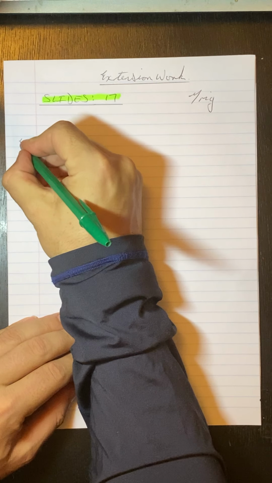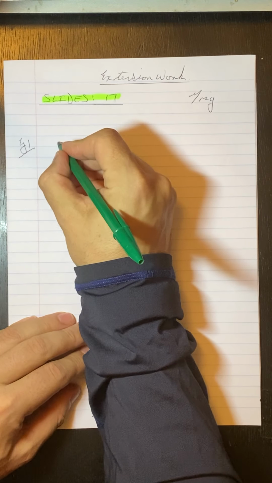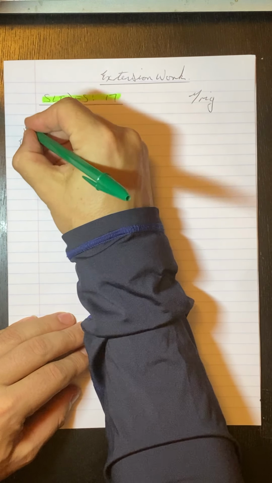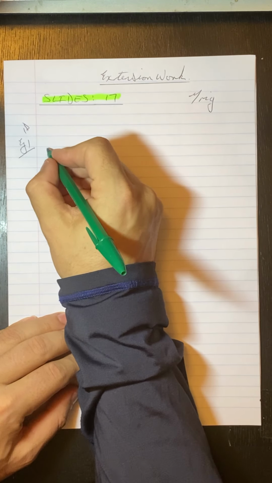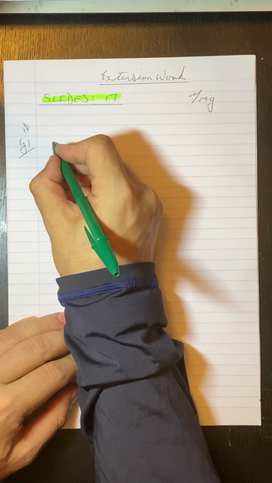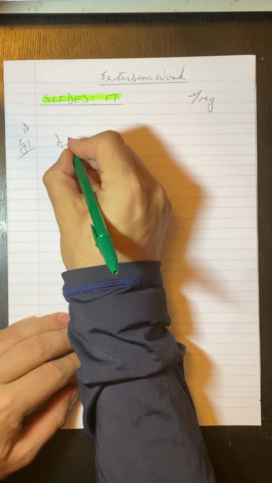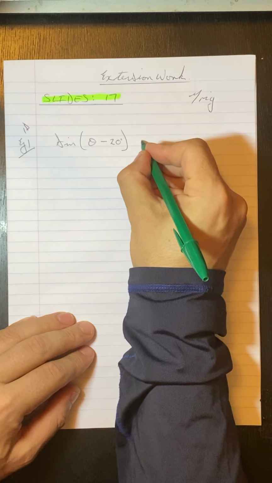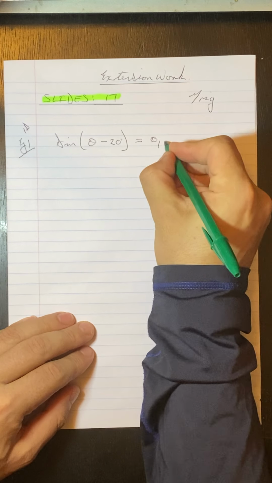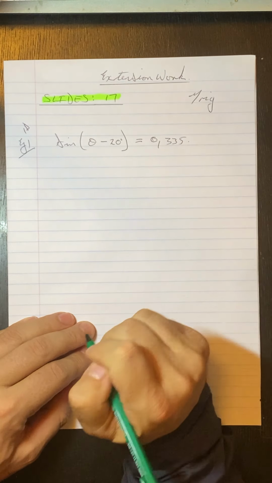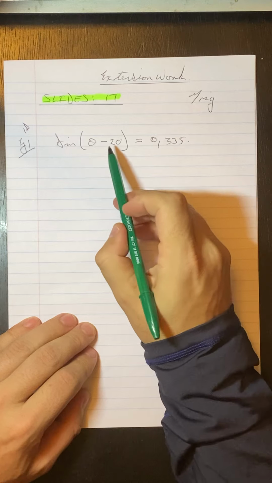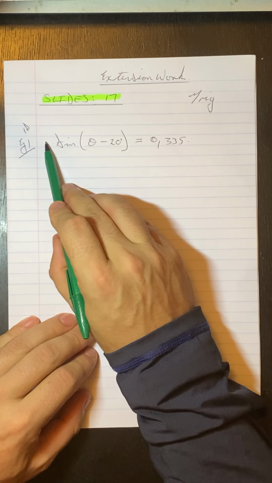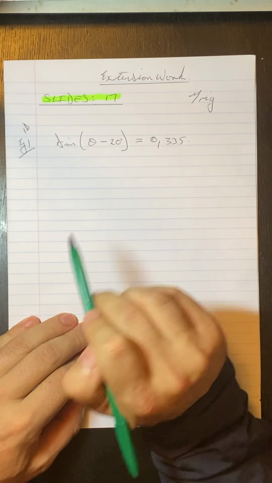So if we look at example 1, they're asking us to determine the value of theta correct to 1 decimal place. Example 1 is sine of (theta minus 20 degrees) equals 0,335. Okay, so you remember from the previous video, we want to get the trig function on its own, and it is on its own. There's nothing in the front and there's nothing over here saying plus or minus something.